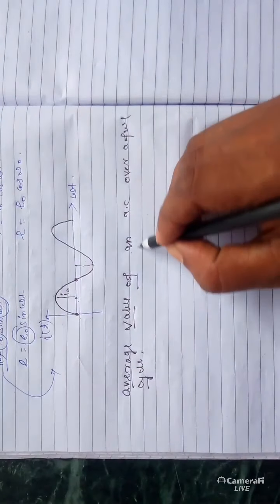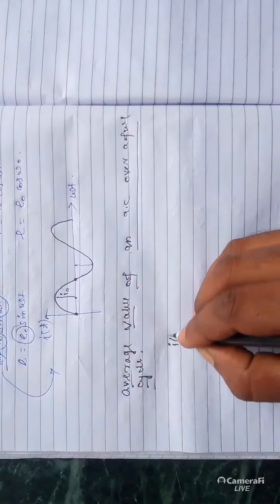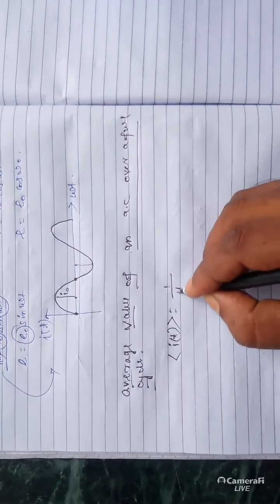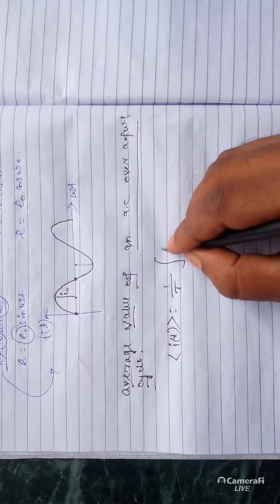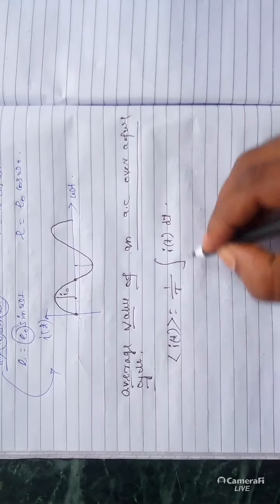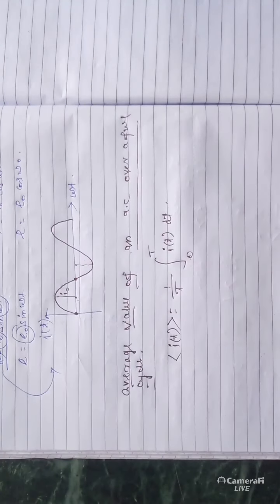All of you know that the average value of the instantaneous current i is the integration of i dt. But as we are taking the full cycle, you have to take the limits 0 to T, isn't it?